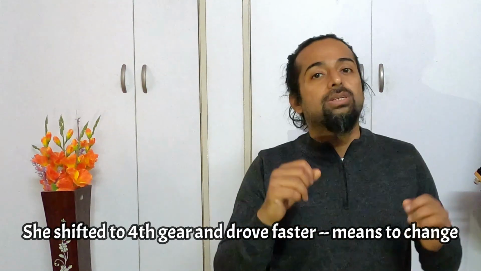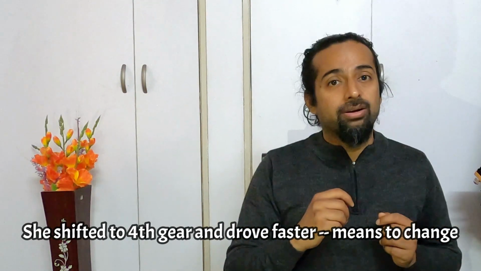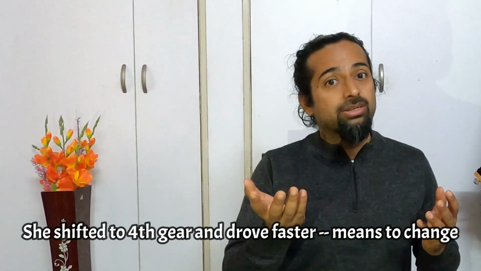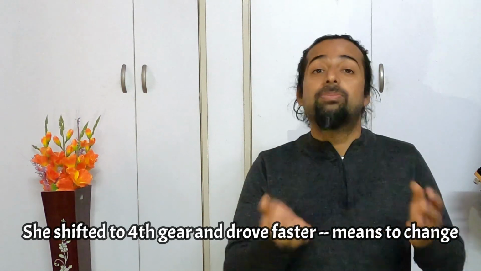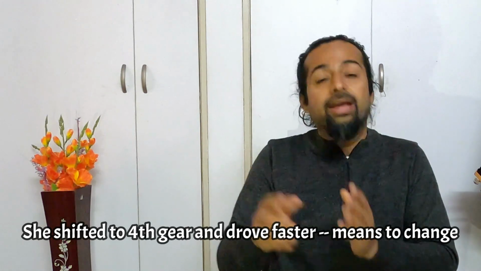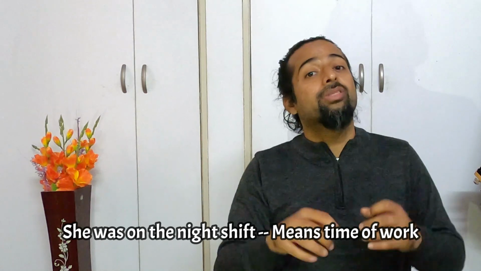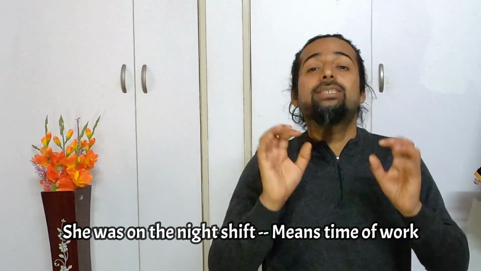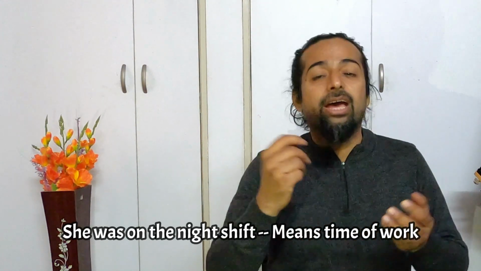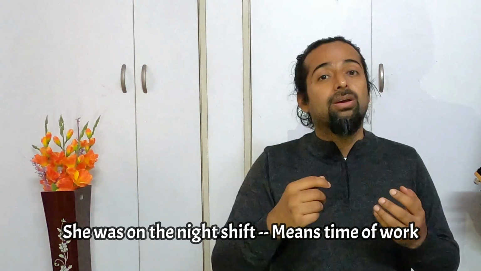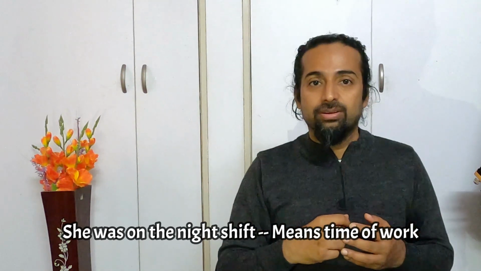Second one, she shifted to fourth gear and drove faster, which means she changed the gear and she went fast. Third one, she was on the night shift. It tells about whether it is the daytime or the night time when she is working. See, you get three different meanings of the same word.